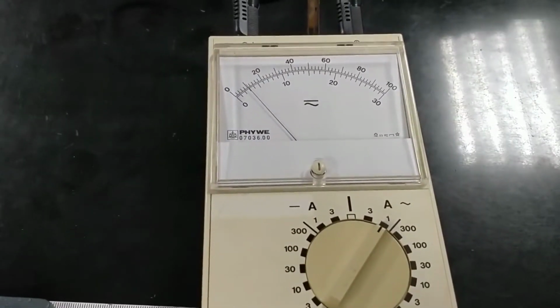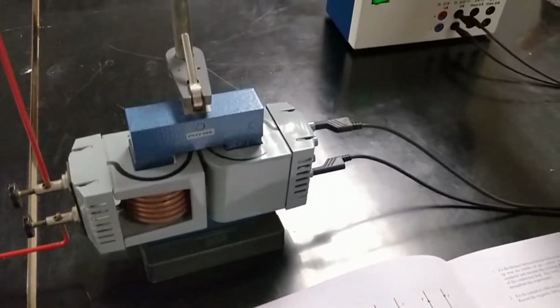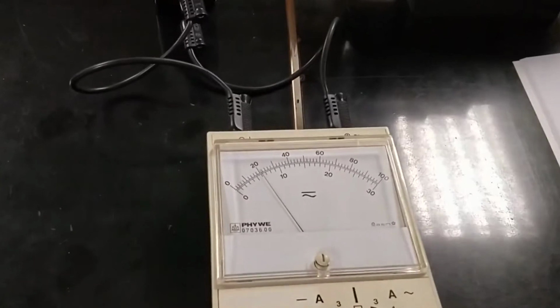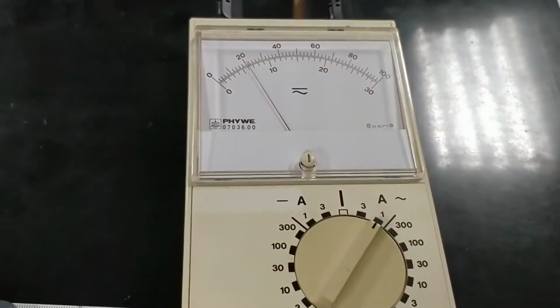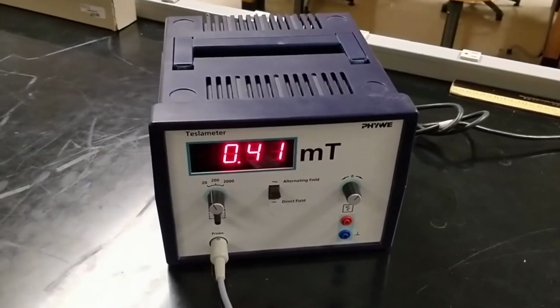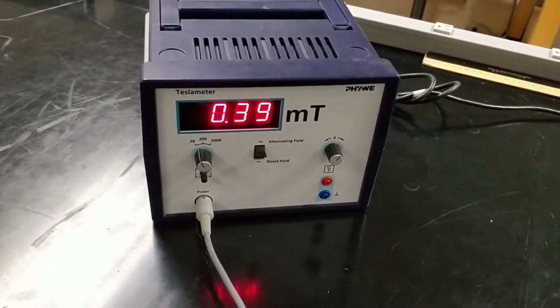Okay, and now we will vary the current into 20 ampere, and this is my 20 ampere according to the table that we have, and for 20 ampere we are getting nearly 0.41. It is a little bit more, so let me just make sure that it is okay.